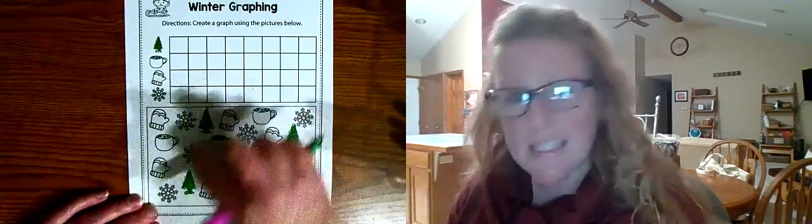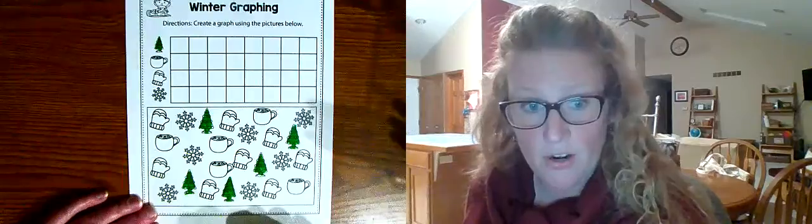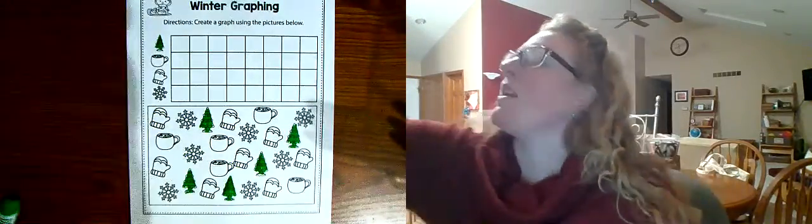Once I did, see how it's easy to count how many there are? Because what we've talked about in class is when things are scattered, it's hard to count them. And it's not like I can move those trees on the paper and put them in a line.